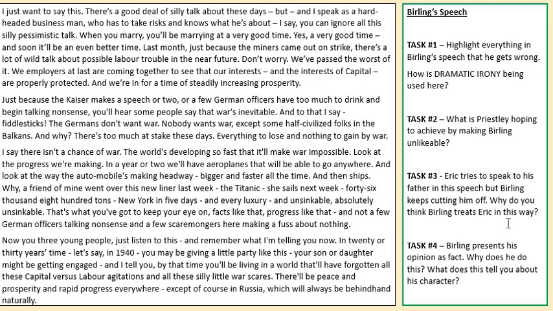And again, Priestley does this intentionally to set up something that's going to happen later. It means that right at the beginning, Priestley has established that Eric and Birling don't get on particularly well. Birling doesn't show him any respect. They don't have what you would assume is a typical father-son relationship.